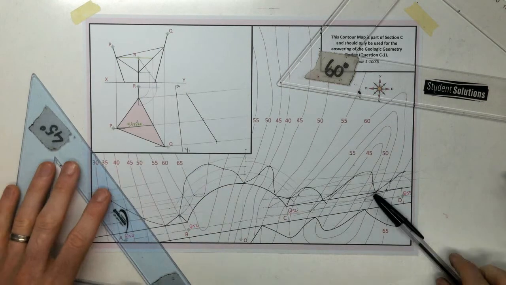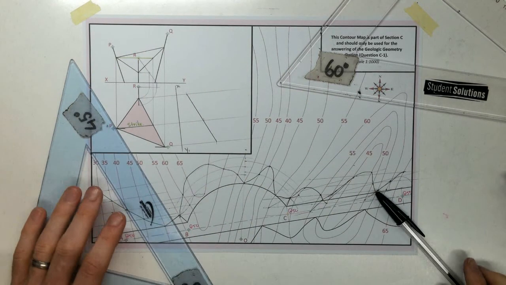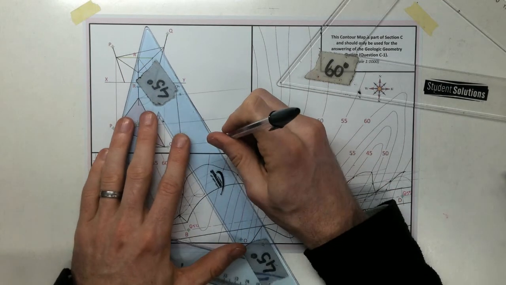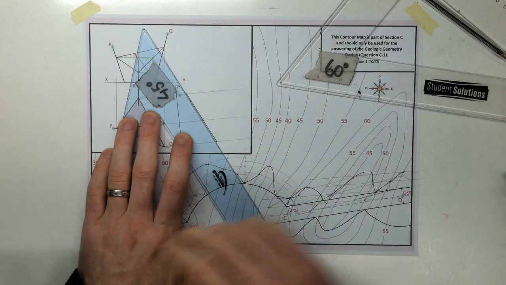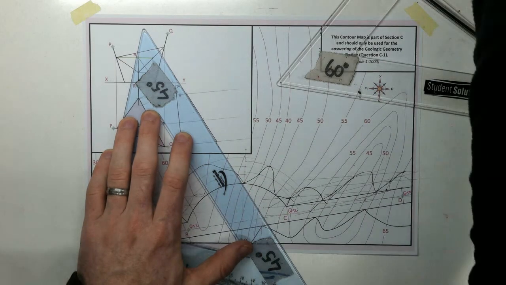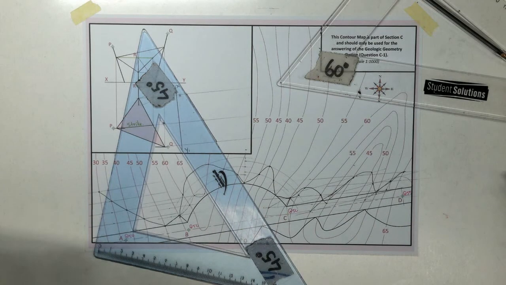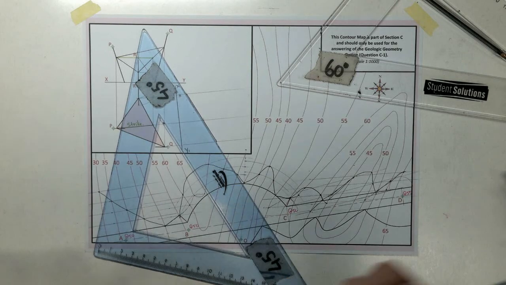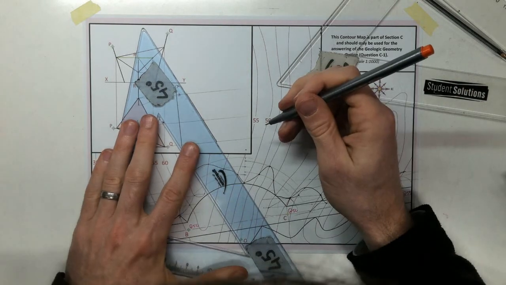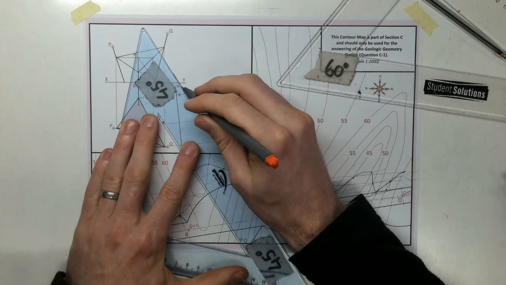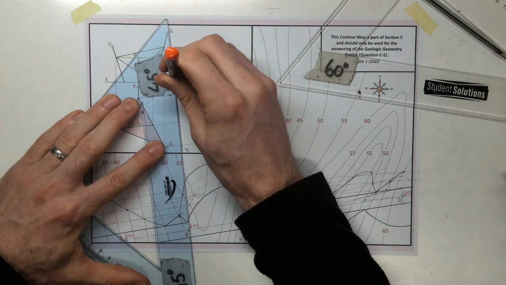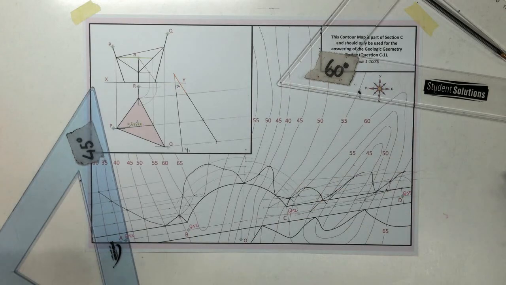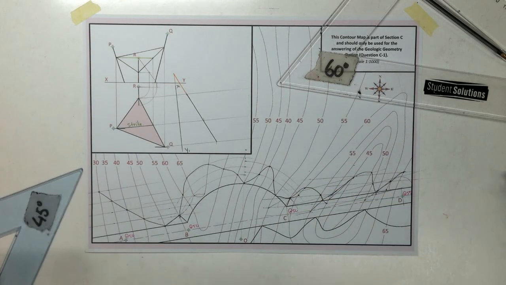Okay, and I want to find the angle between it and the horizontal plane. That's my dip angle. So, get another color here. Orange. Okay, and that is the dip angle. So I can measure that.